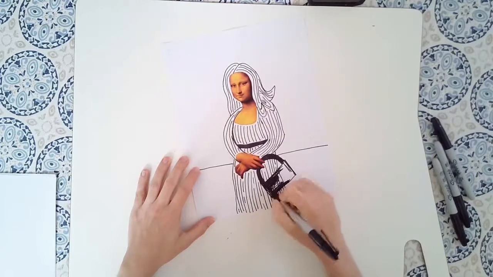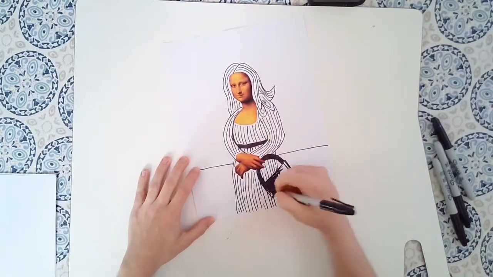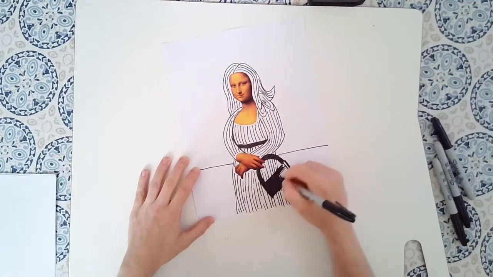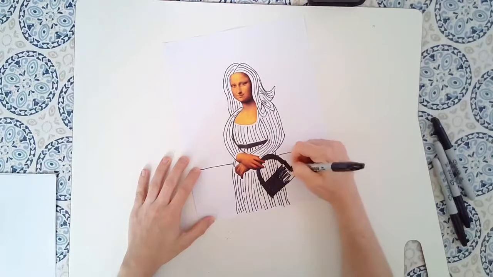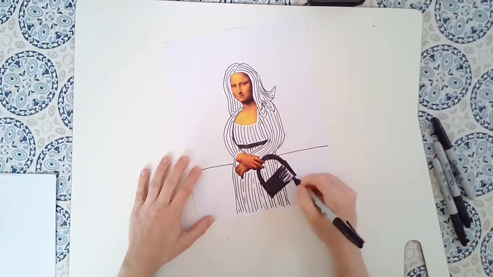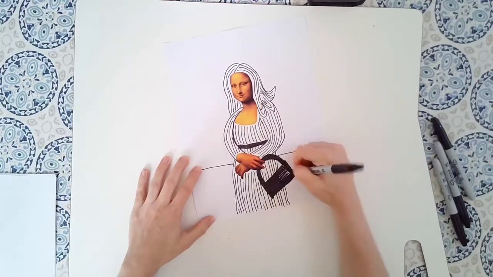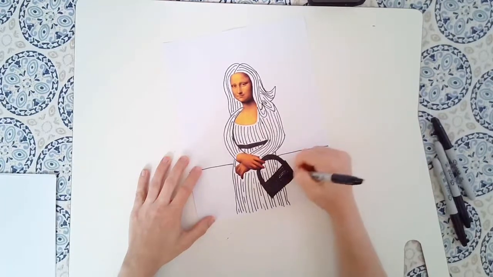That's one of the things I'm looking for when I grade this: how much time did you put into making the background and the Mona Lisa? How creative were you? How much fun did you have? All of those things are important when we're making artwork. So this is a great idea. You can also brainstorm before you make your art, making a list of things that you want to do with the Mona Lisa.